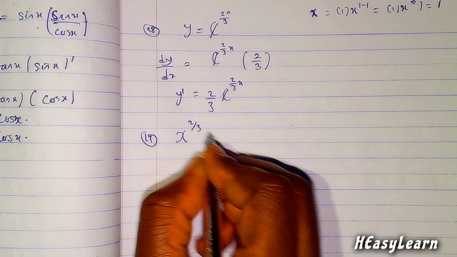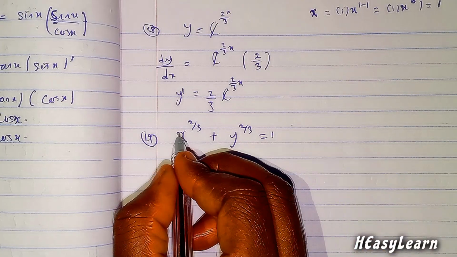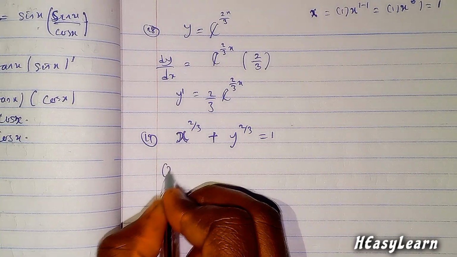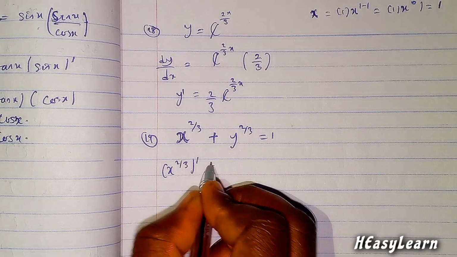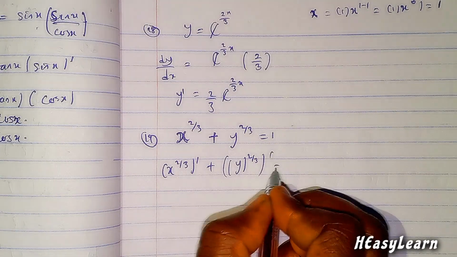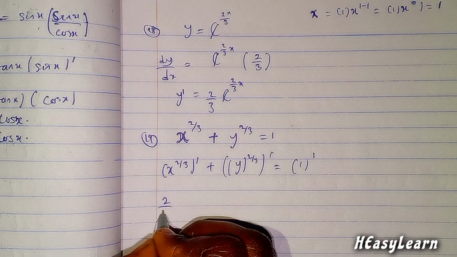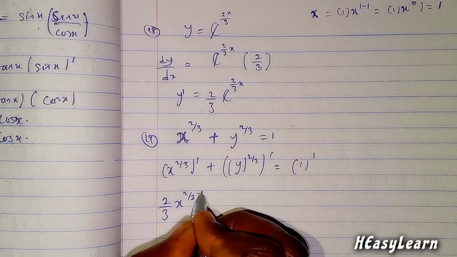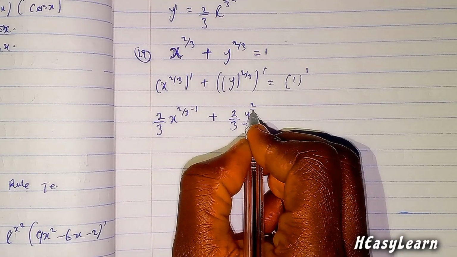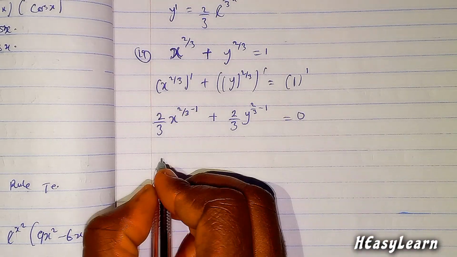x to the power of 2/3 plus y to the power of 2/3 equals 1. This is an implicit function because x and y come together in the function. So differentiate term by term. The derivative of x^(2/3) is multiplying by the power and reducing the power by 1, plus 2/3 y^(2/3) with the power reduced by 1, equals 0. The differential of a constant function is 0.